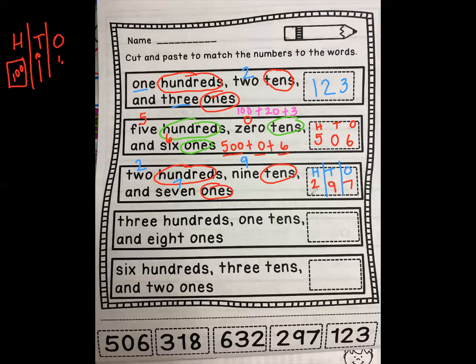My number is 297. To write that in expanded form, we write 200 plus the value of the tens place, 9 tens. The value is 90 plus the value of the ones place, 7. 200 plus 90 plus 7.